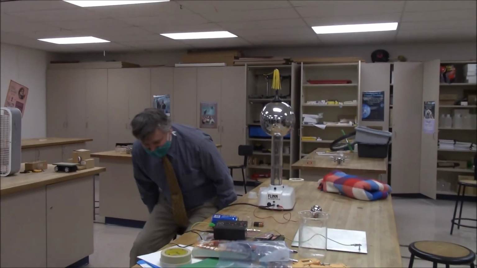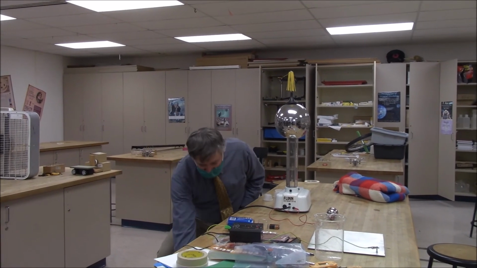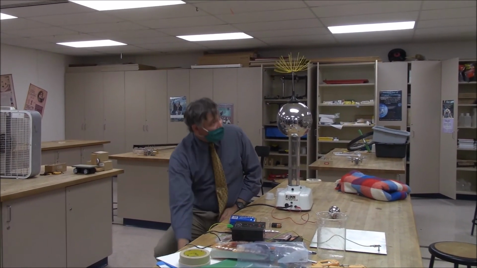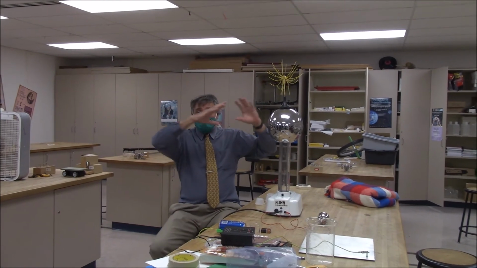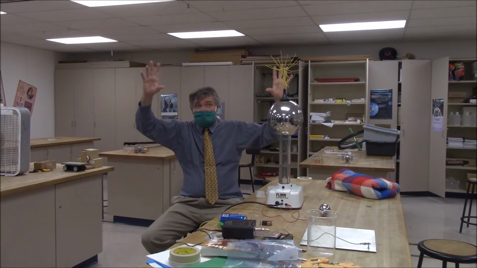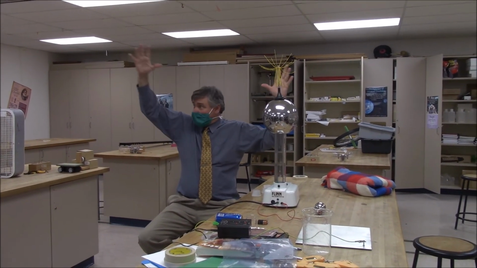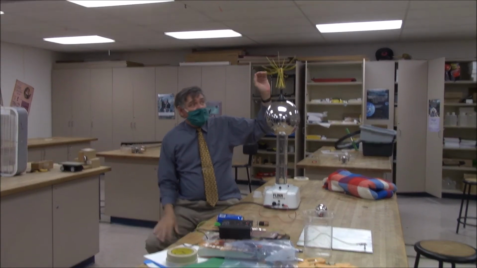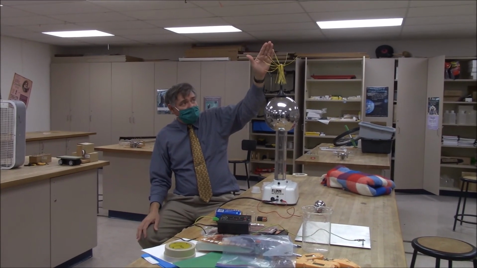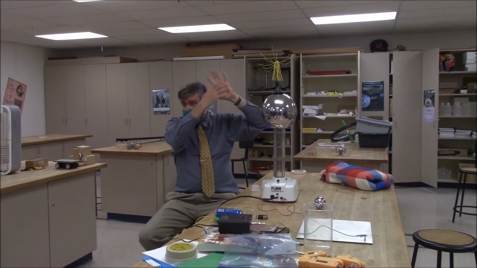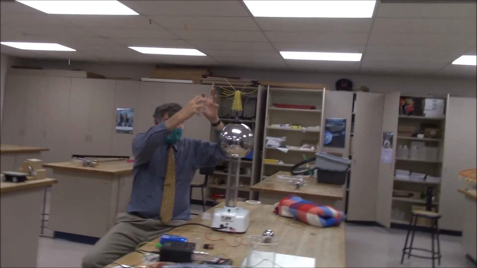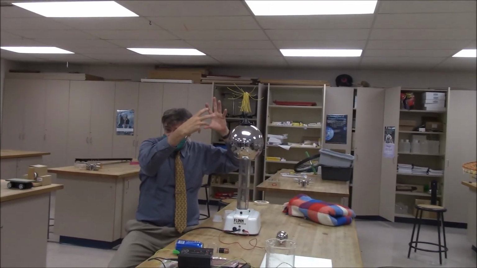So, what's happening is that when I turn this on, since the chihuahuas don't like each other, they're all flowing out, trying to get as far away from each other as they possibly can. When I put my hand here, we're creating an oppositely charged situation.